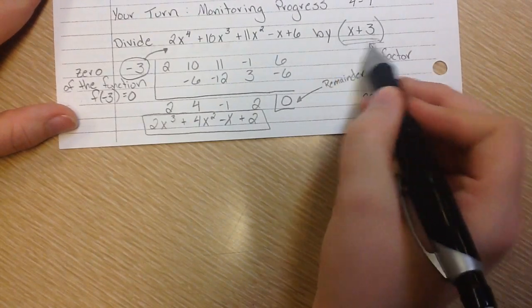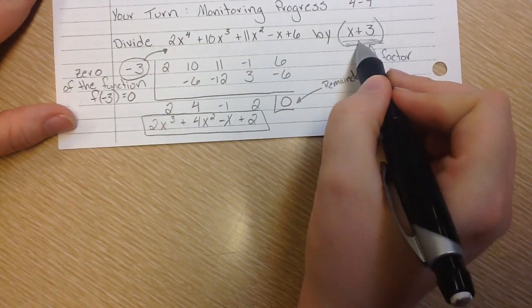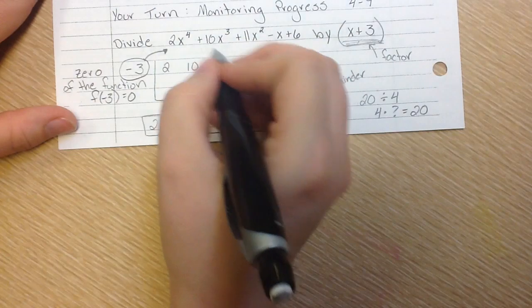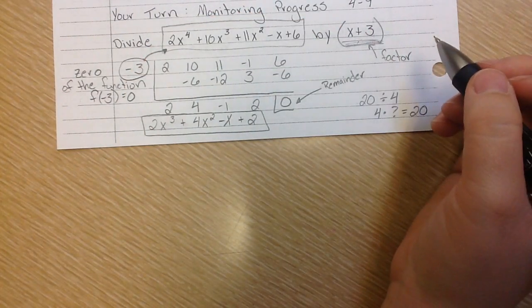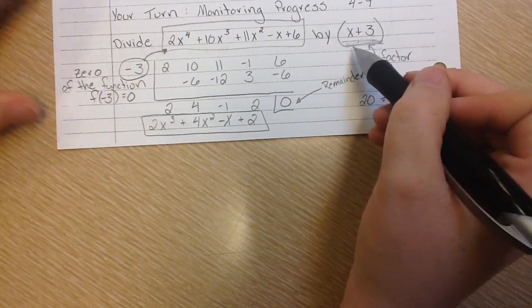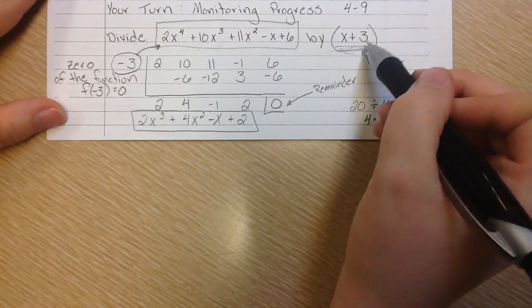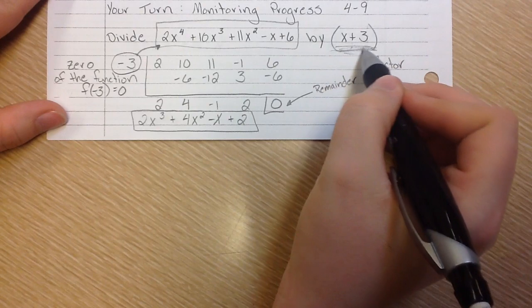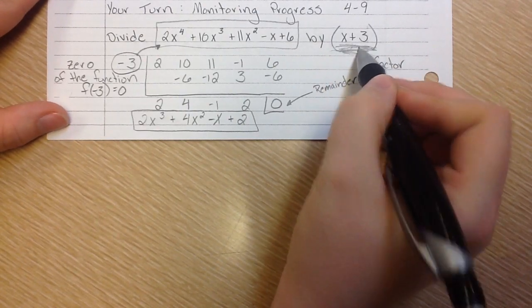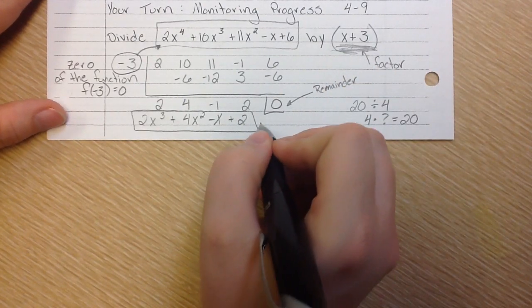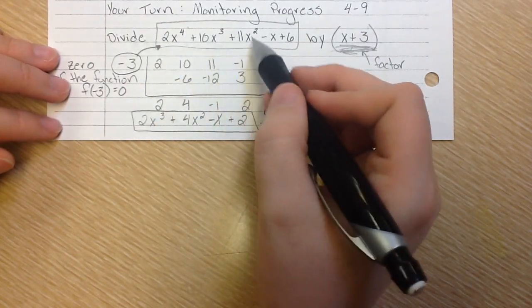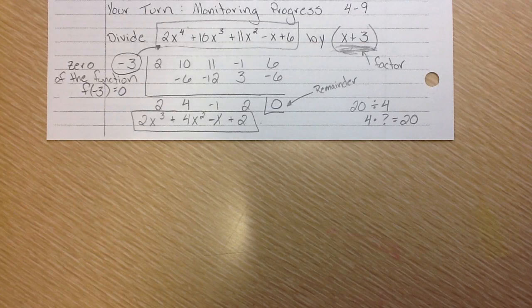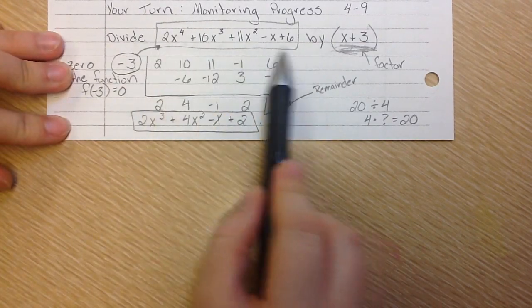I can take this x plus 3 times something and get to this guy right here. And to actually find what we would multiply this x plus 3 by, we would then divide. So I know if I take this x plus 3 times my quotient here, then I end up getting 2x to the fourth plus 10x cubed plus 11x squared minus x plus 6. So I end up getting where we started.